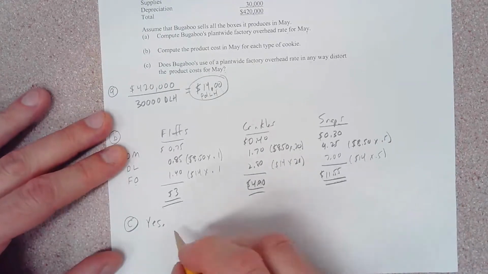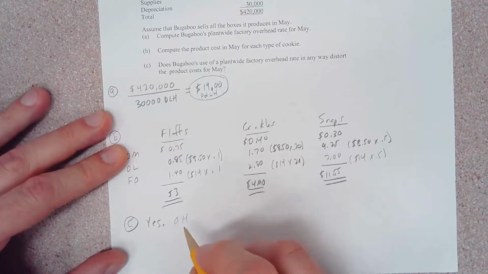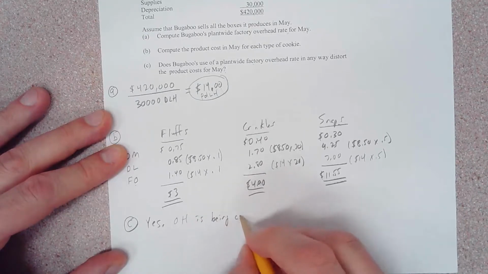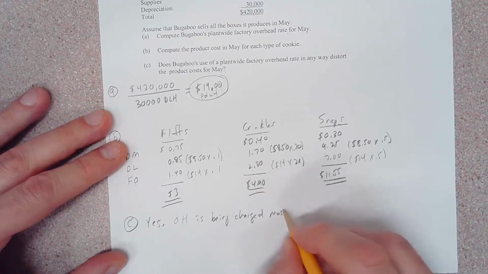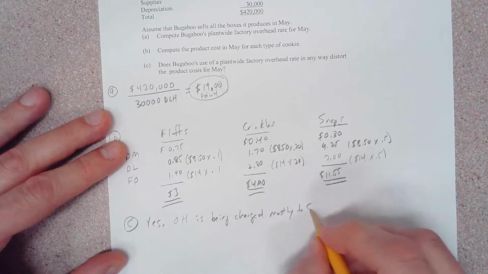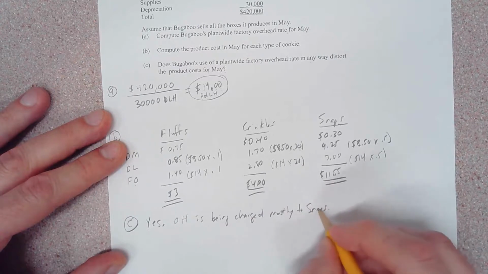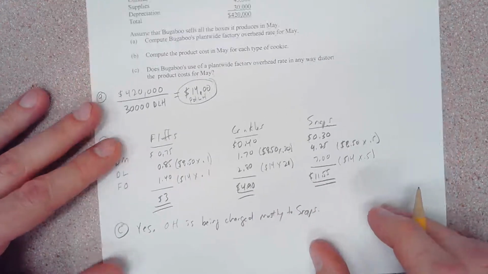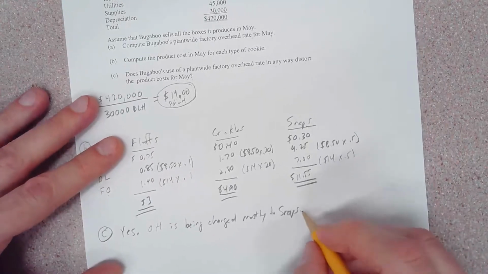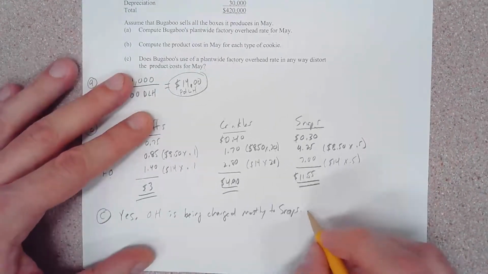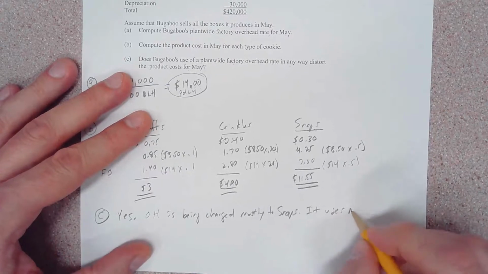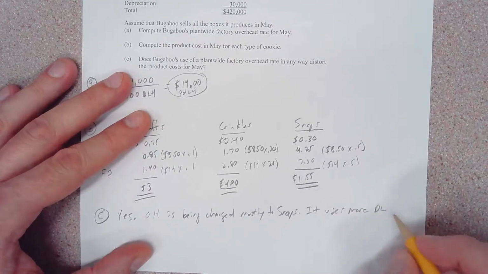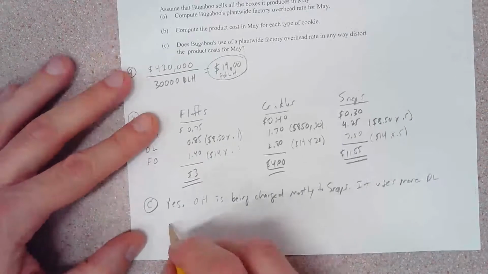The reason is because overhead is being charged mostly to the snaps, and that's because that product uses more direct labor per unit.